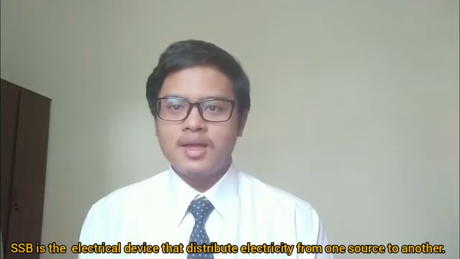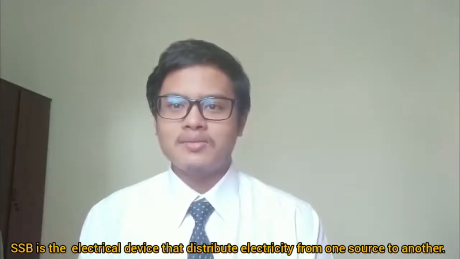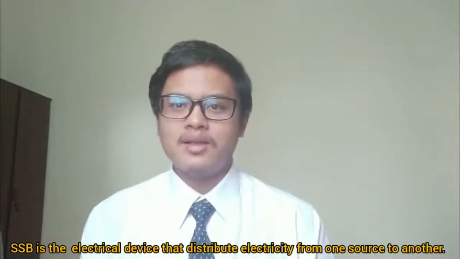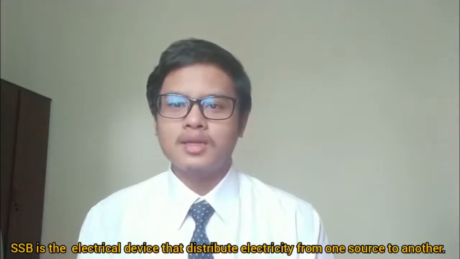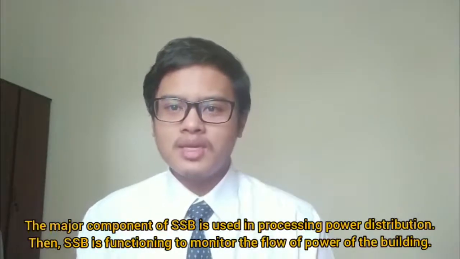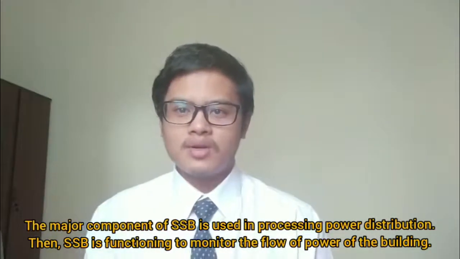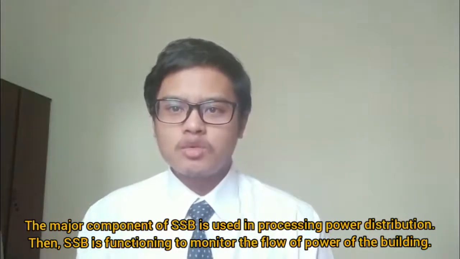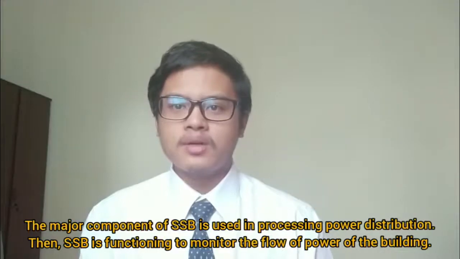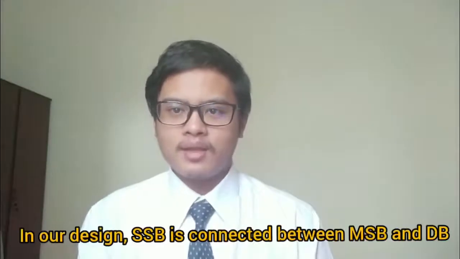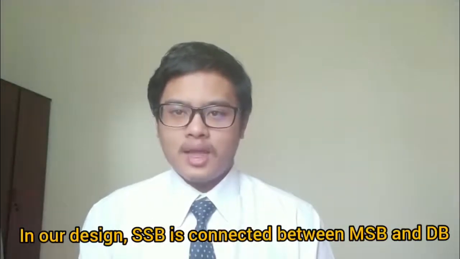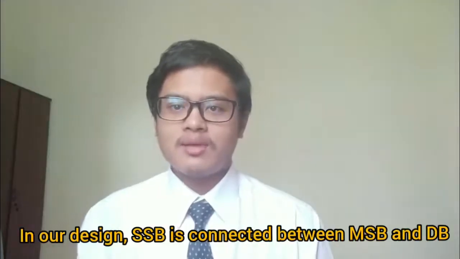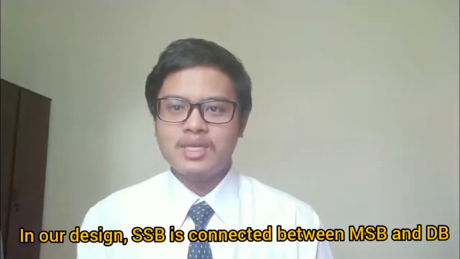I will present to you about the sub-switch board, SSB. SSB is the electrical device that can distribute electricity from one source to another. Major component of SSB is used in processing power distribution. Then, SSB is functioning to monitor the flow of power of the building. In our design, SSB is connected between MSB and DB.